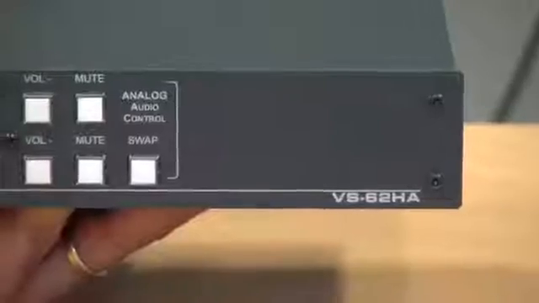I'm Nick Moore, and this is the Kramer VS-62HA 6x2 HDMI matrix switcher with audio. So the VS-62HA is the ideal product to solve issues where there are dual screens in a meeting room or boardroom and plenty of HDMI sources.